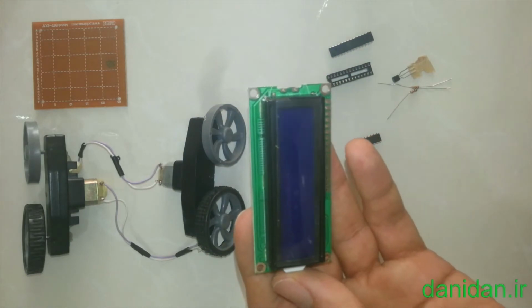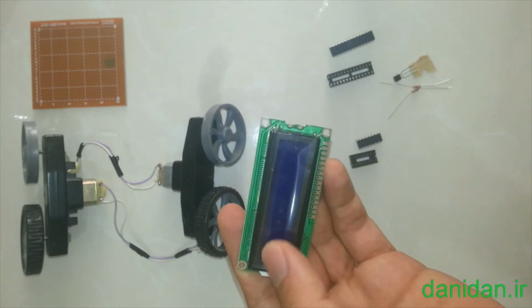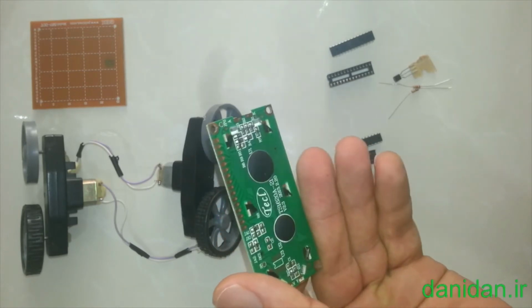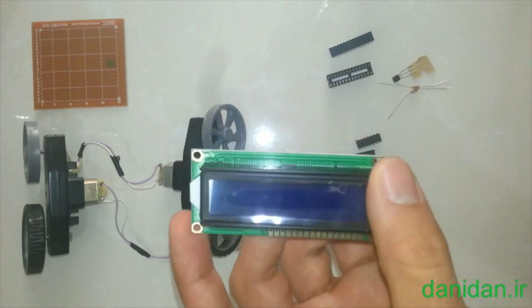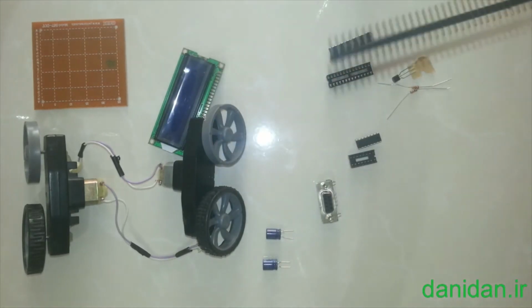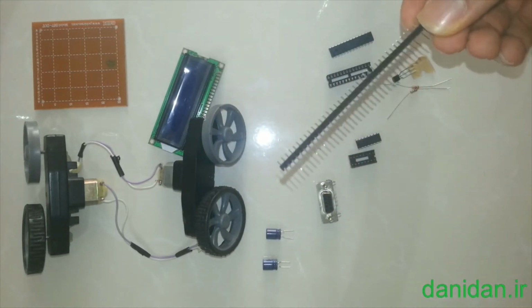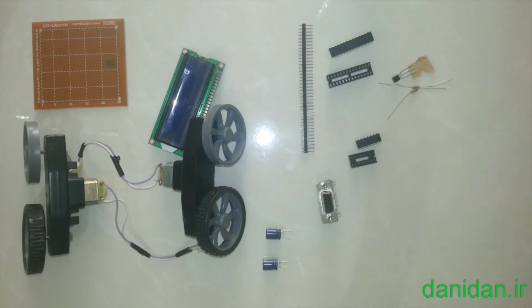This is up to you. If you want your robot to have an LCD, you can use a character LCD in your circuit. It doesn't matter if you use it or not. I just use it to show you the data that will be transferred from our mobile phone to the robot. It's not compulsory, you can use it or not. And also we need a pin header. The pin header helps us make the circuit and connect everything together. It's a male pin header, and also we need a female pin header to make a connector, easy and cheap.